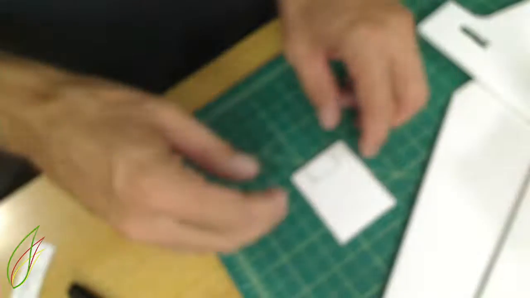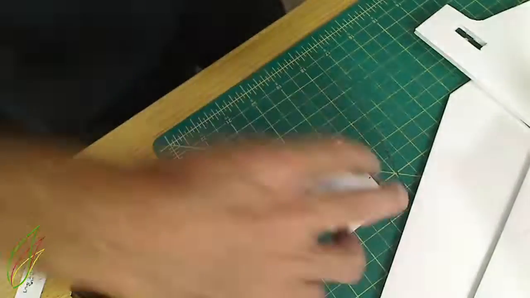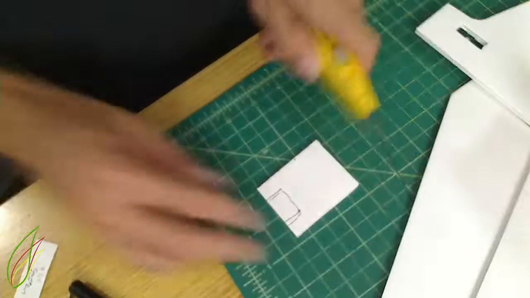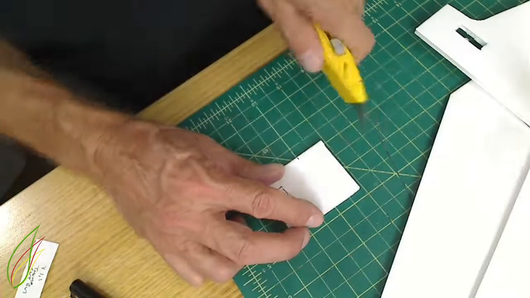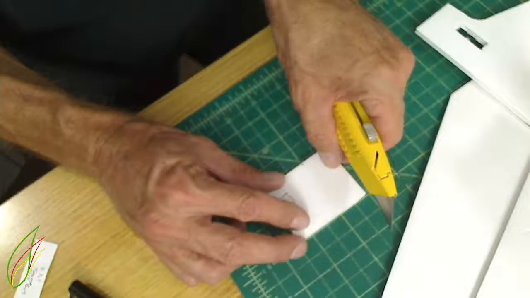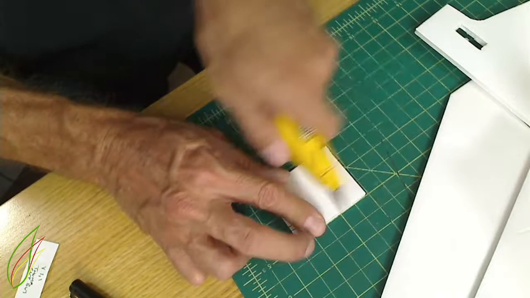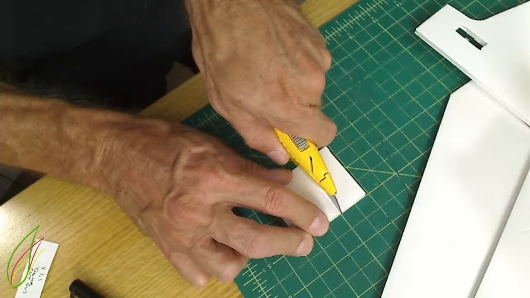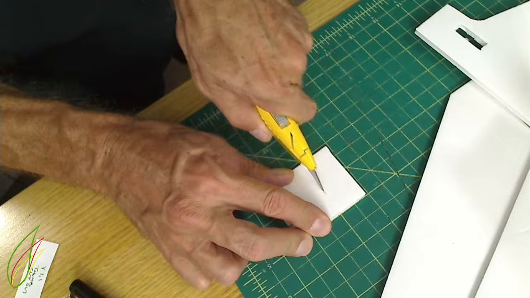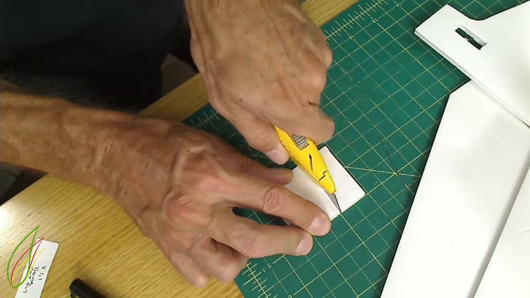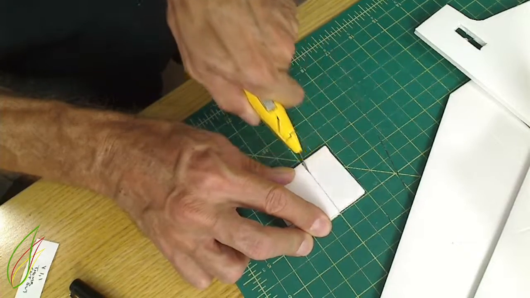Let's scooch this all over just a little bit and cut this out. We're not being very exact here, are we? Let's try to be more exacting. Go.